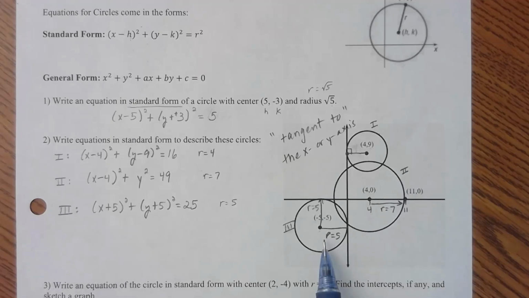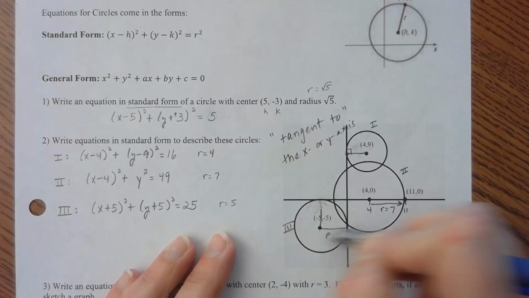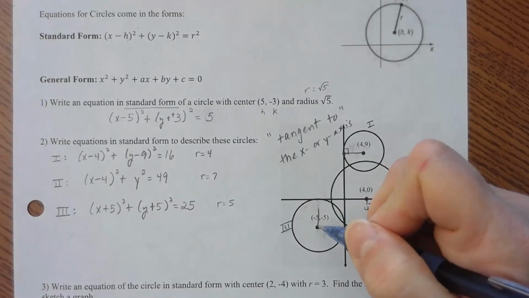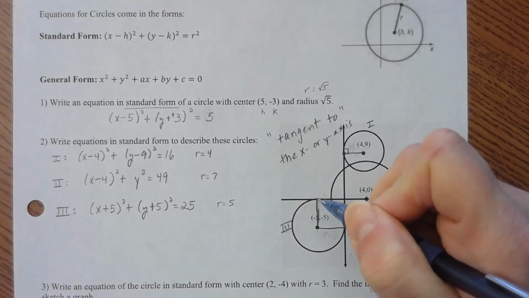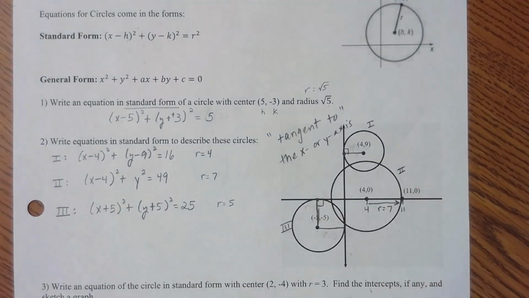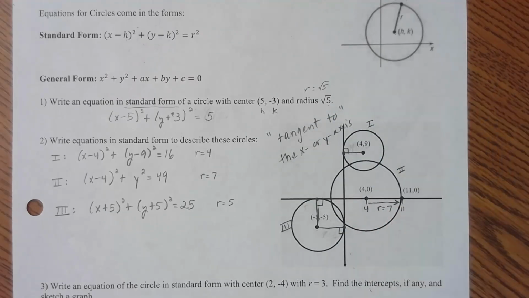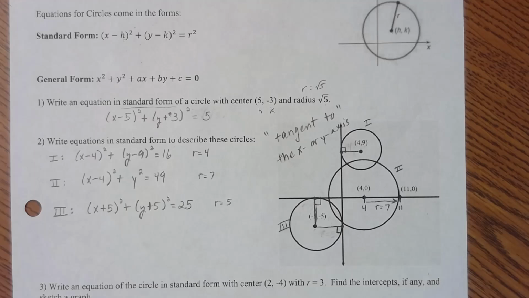Circle number 3 is tangent to both the x and the y-axis. So here, the radius intersects the x-axis at one point, and it's perpendicular at that point. Circle number 3 is tangent to the y-axis. It intersects the y-axis at one point, where the radius is perpendicular to the y-axis. This is going to come up a little bit later. So keep that idea in the back of your mind, what tangent to means.